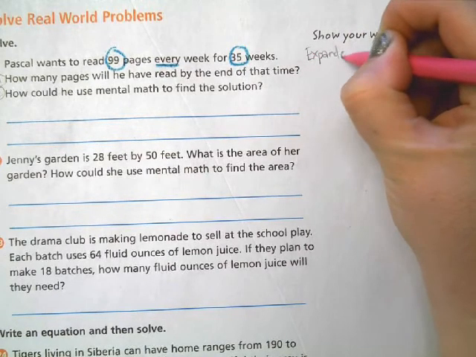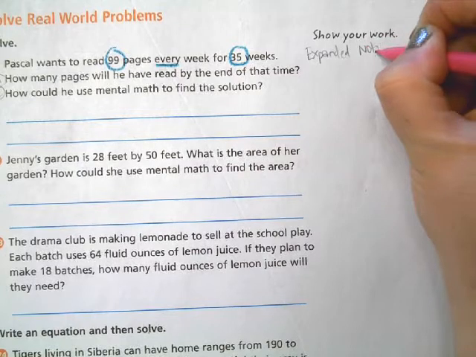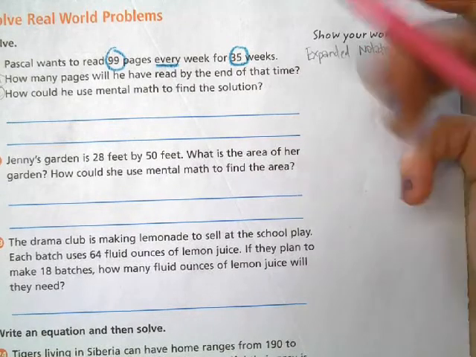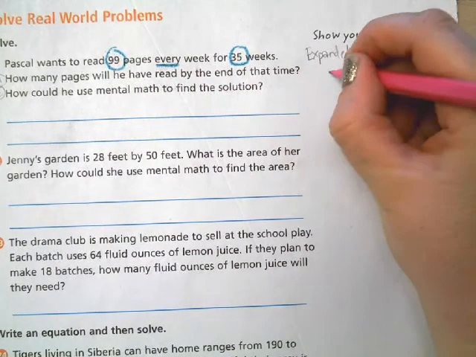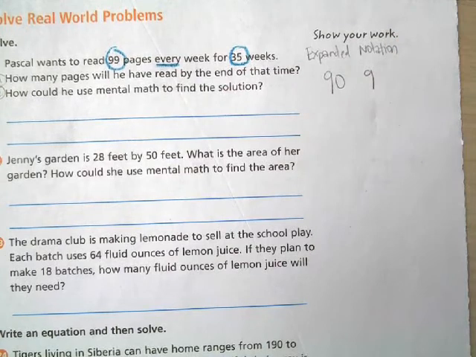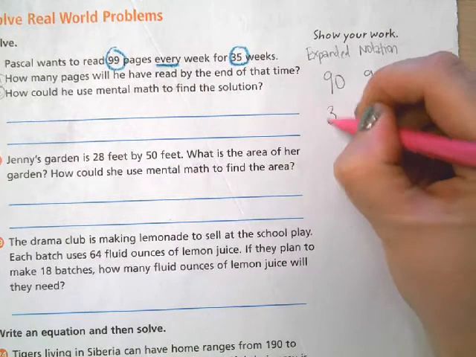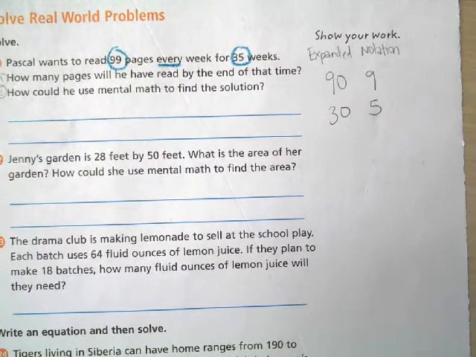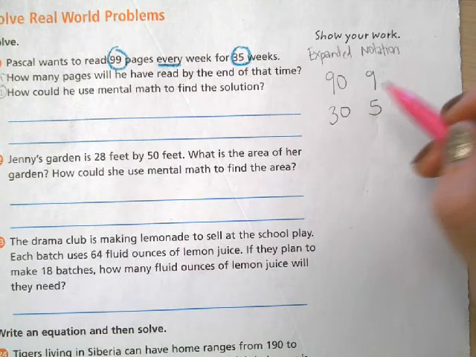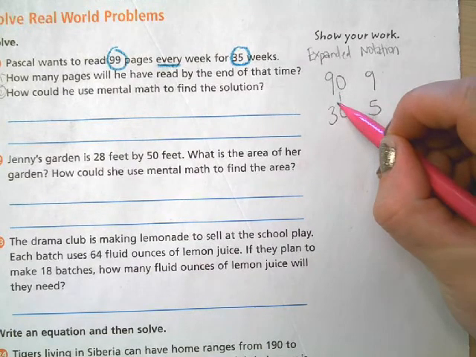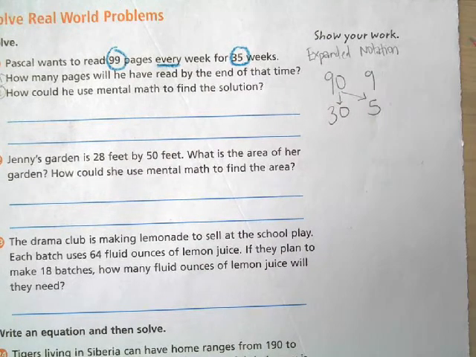Will you please write that off to the side? Expanded notation. So we take the first digit and we break it up, 99, and we break up the second digit, 35, and we're going to multiply by going down, then across.